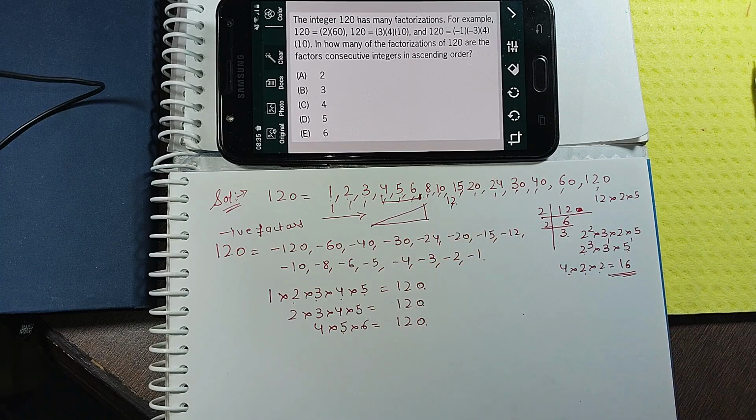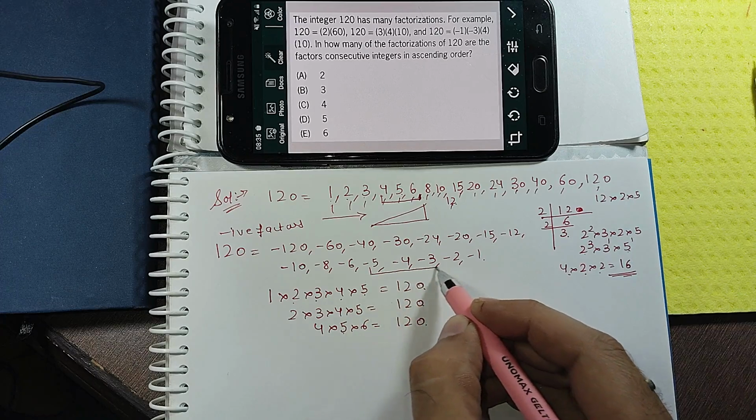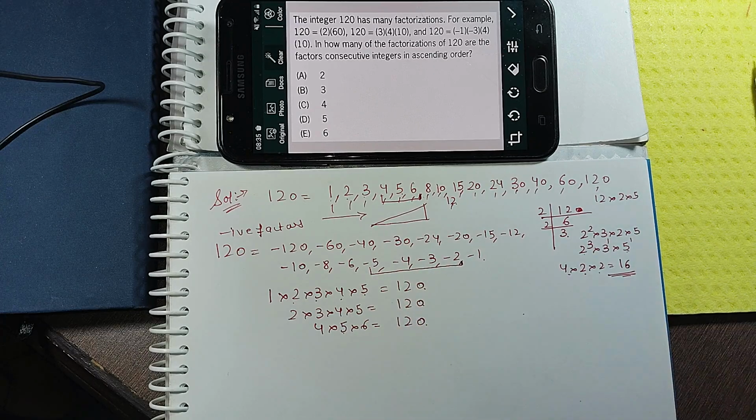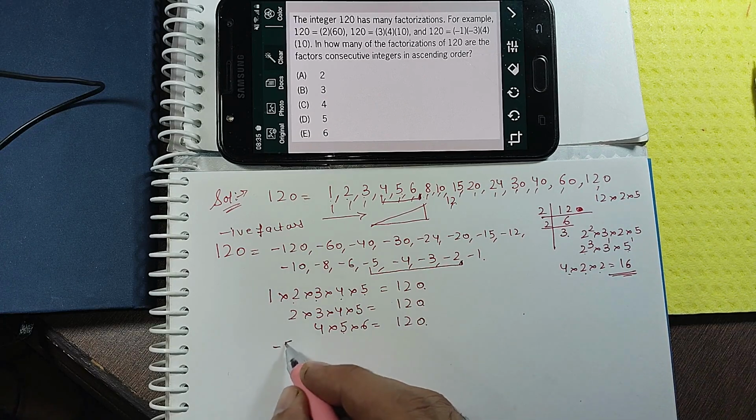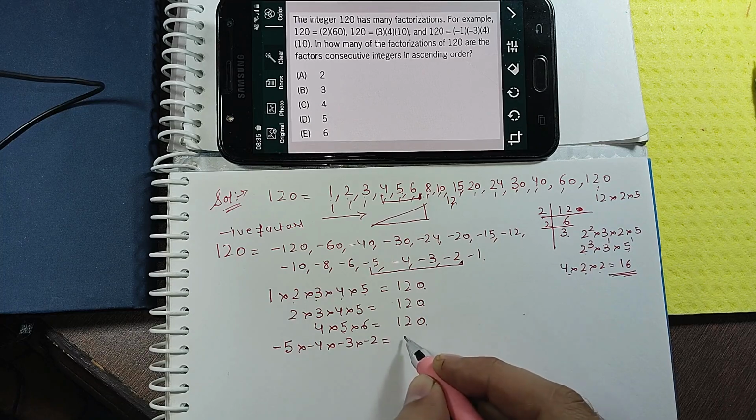Now taking a look at the negative factors. In negative factors, we must take care that only an even number of factors is possible, because if we include an odd number, the sign would change for 120. So for this, in ascending order, minus 5 into minus 4 into minus 3 into minus 2 will be equal to 120.